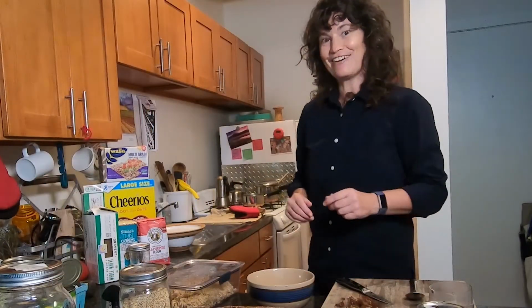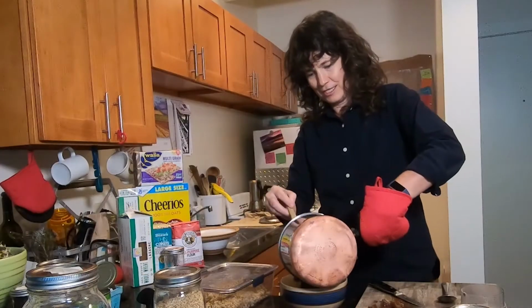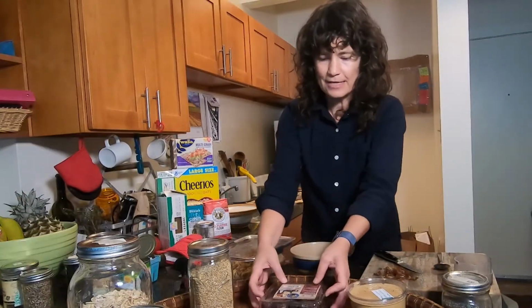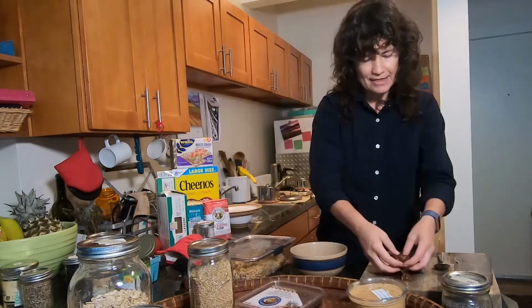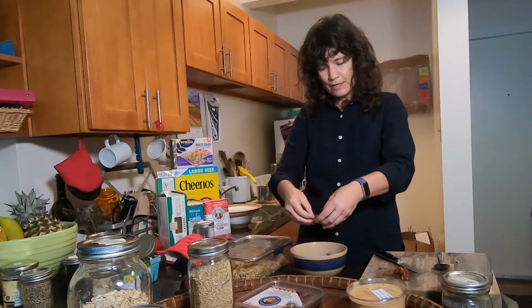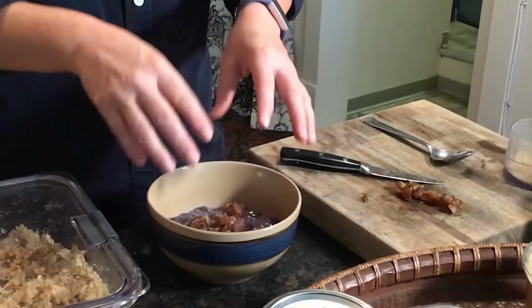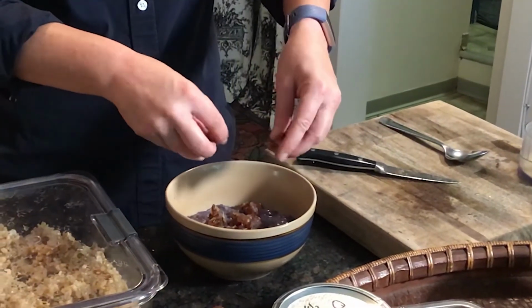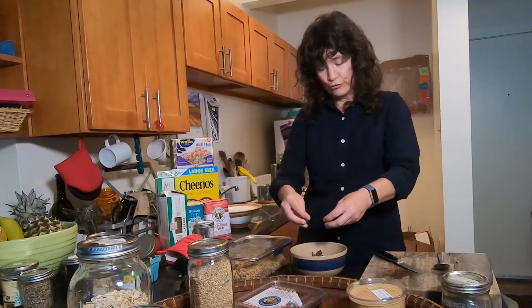Our oatmeal's done. Now let's dress it up. It is purple and berries. So I chopped up 2 of these dates here. These are very sweet. They also have a lot of fiber, and we know that fiber helps mitigate your blood sugars when you have something sweet, as it does with any whole fruit.